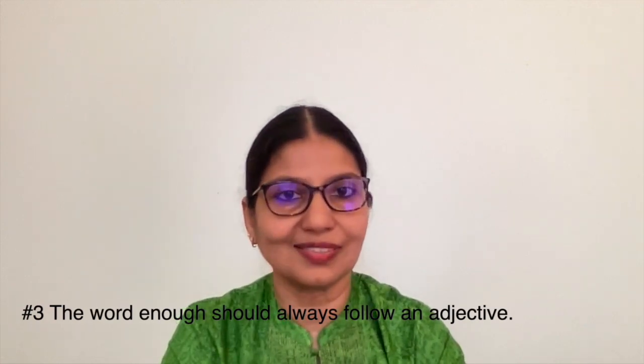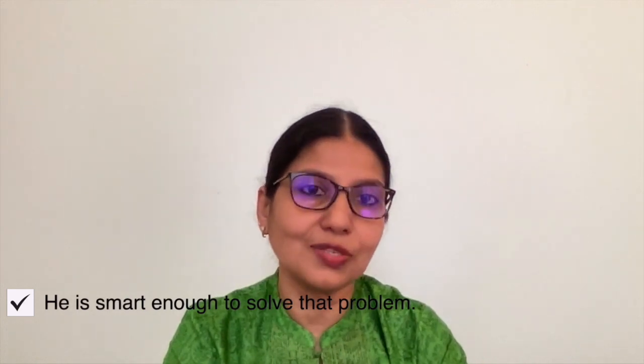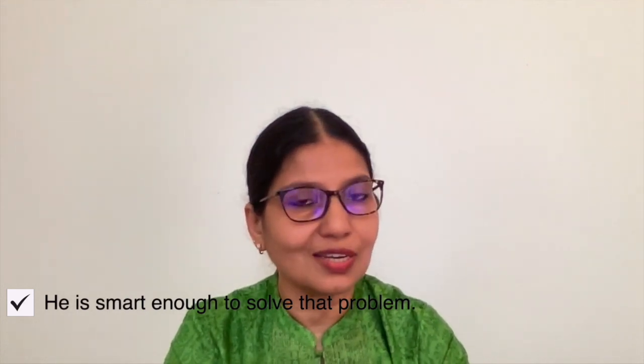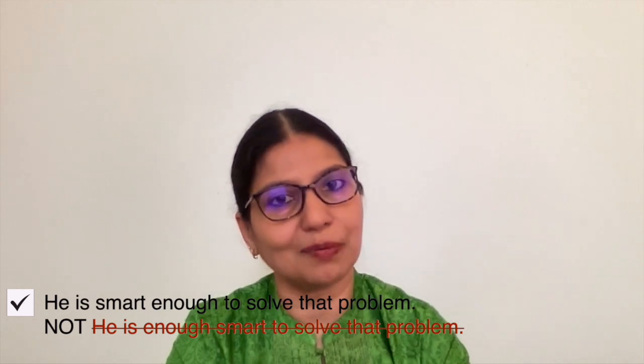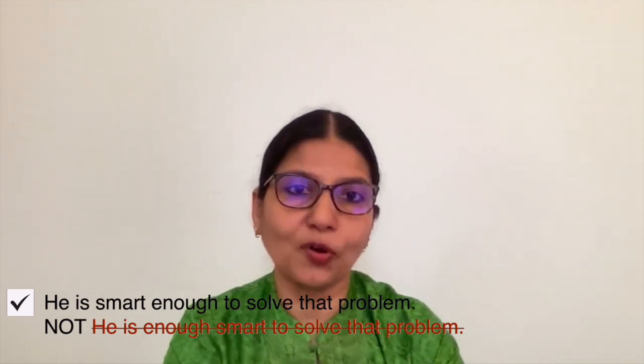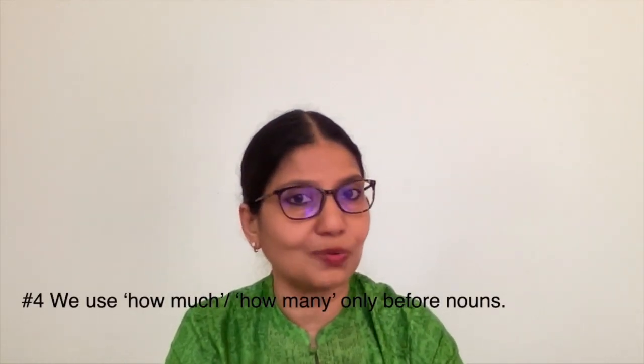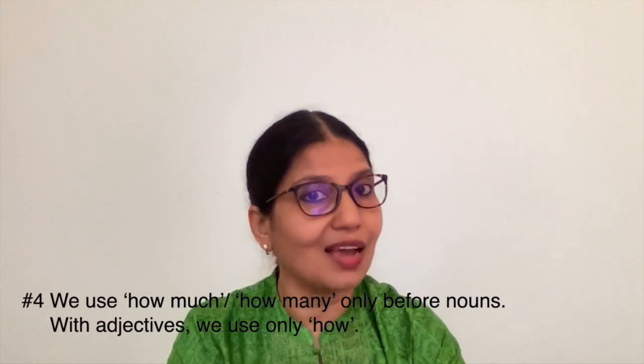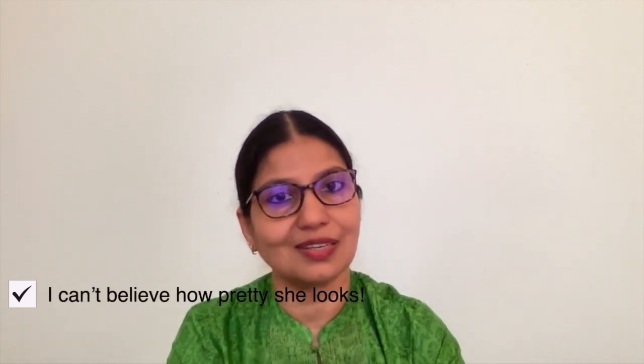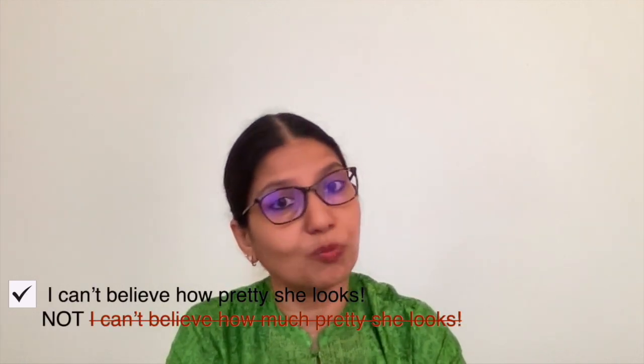Now on to point number 3. The word enough should always follow an adjective. Thus we are permitted to say, he is smart enough to solve that problem, not he is enough smart to solve that problem. Now point number 4. We use how much and how many only before nouns. With adjectives we use only how. Thus, it's correct to say, I can't believe how pretty she looks, not I can't believe how much pretty she looks.